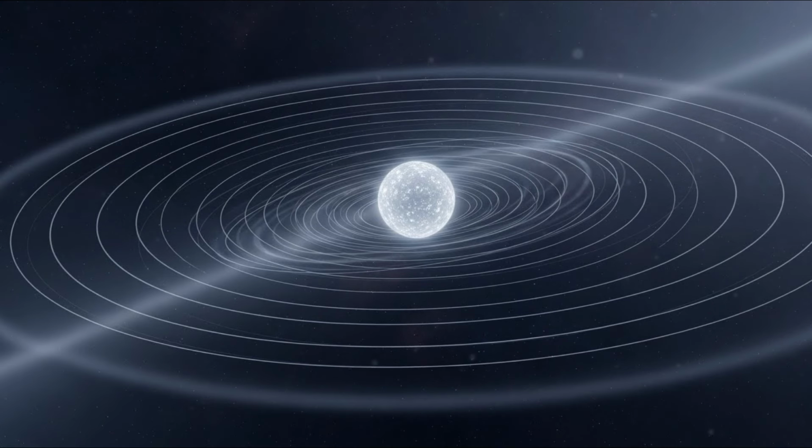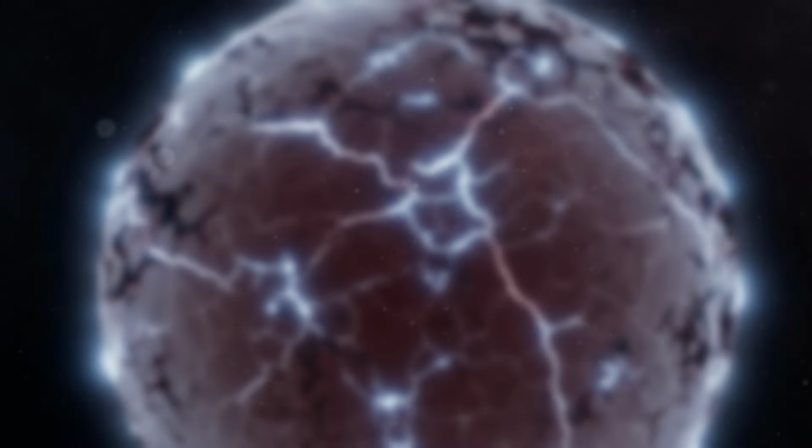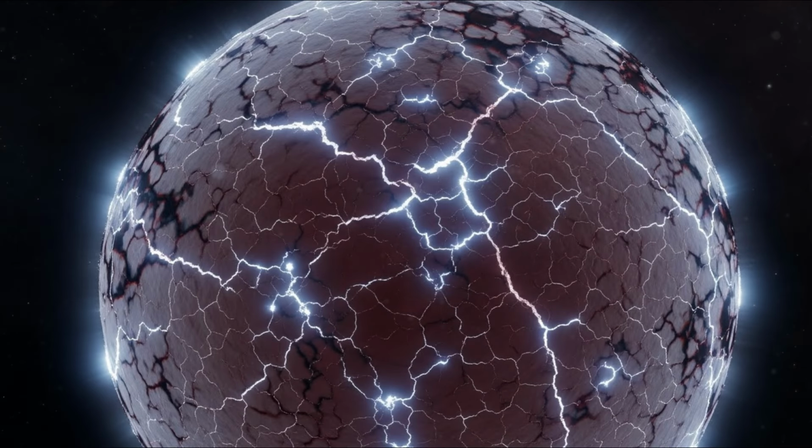This energy loss causes the orbit to gradually shrink, drawing the stars ever closer together in a slow, steady inspiral. The inspiral process takes millions to billions of years, but its effects are measurable. You observe that the orbital period decreases very slightly over time, a change detectable through precise pulsar timing. These variations match exactly the predictions of general relativity.